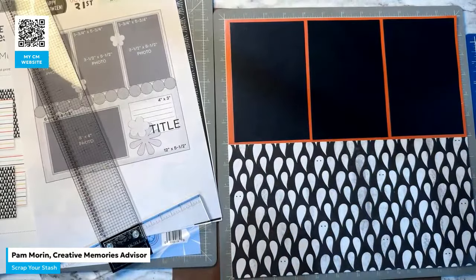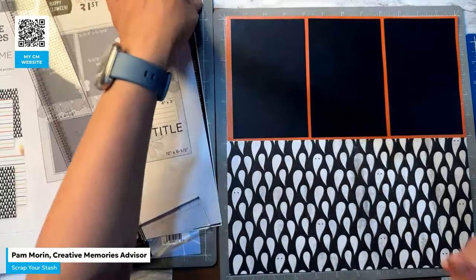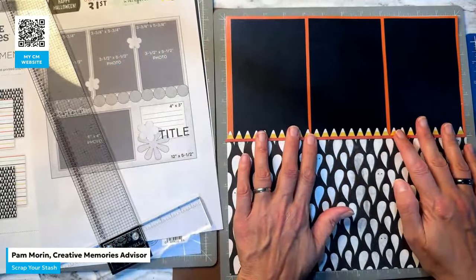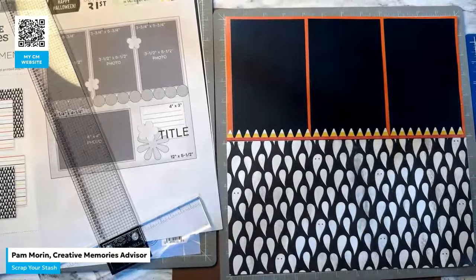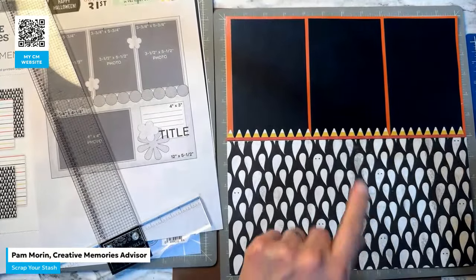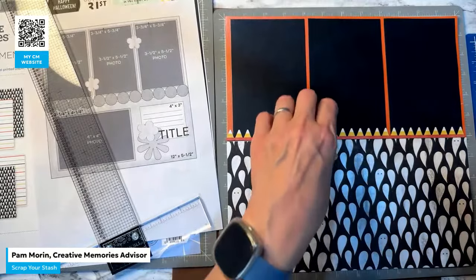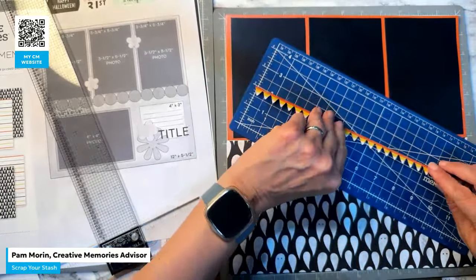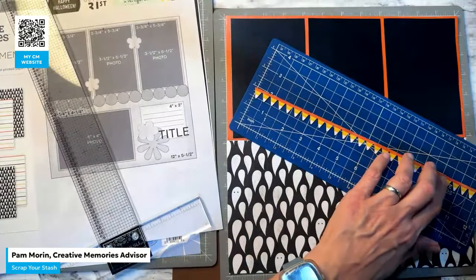Okay, there we go. And then we're going to lay this fun candy corn down the center. I can't put that up on foam squares. I just don't think that's going to work. They're too small. And we'll use repositionable for this.